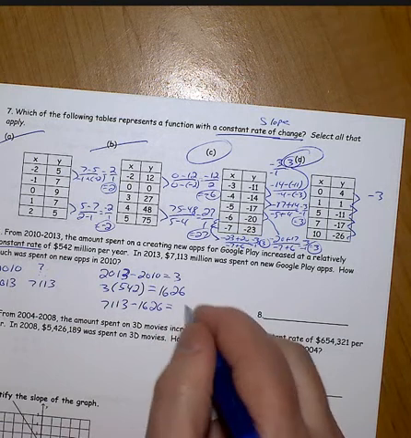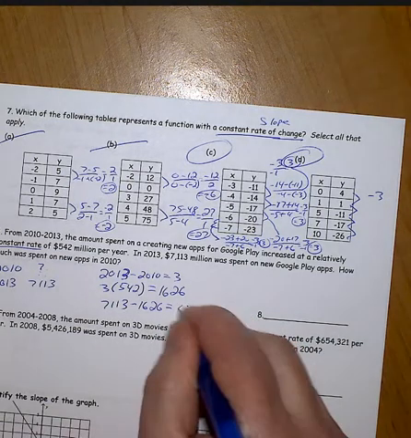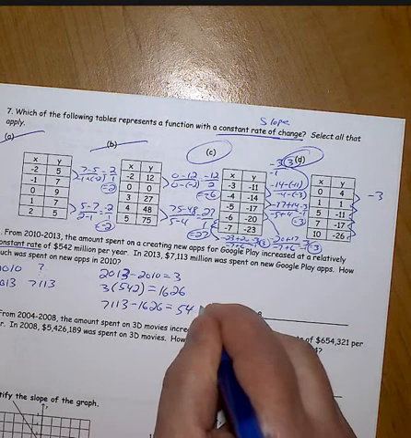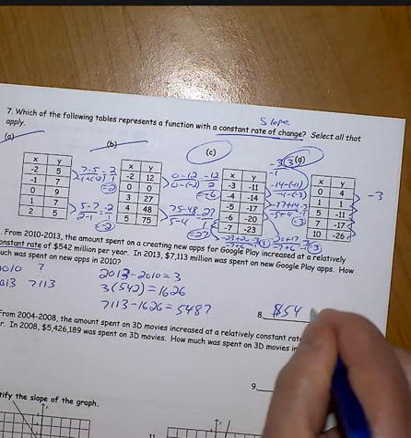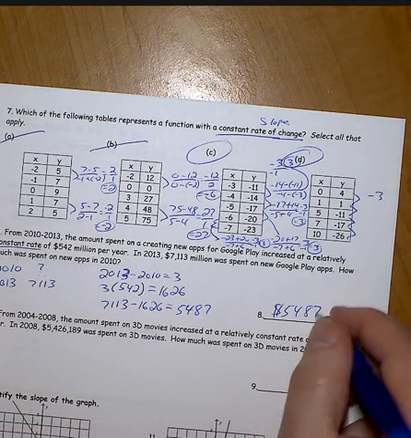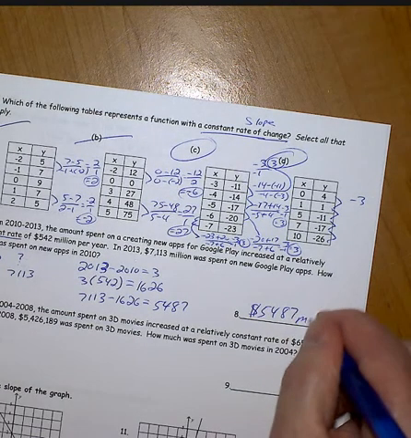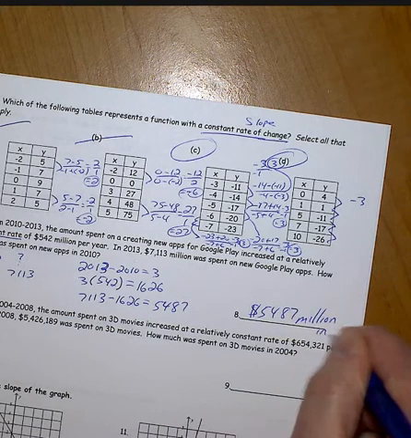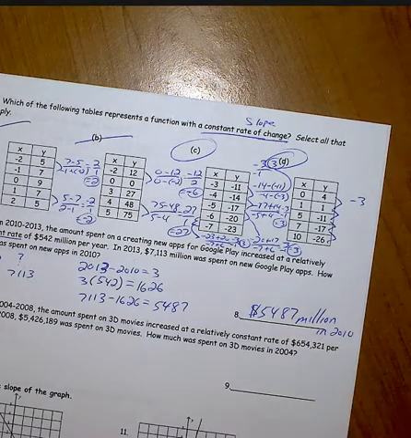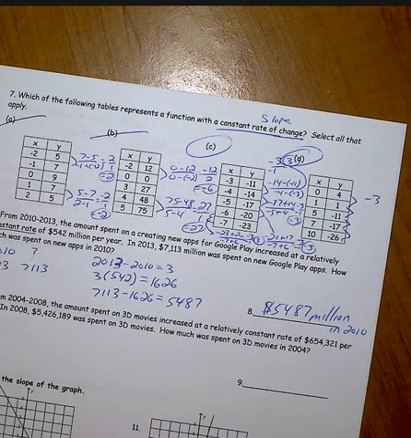And we should get 5487. So 5,487 million was spent in 2010. Okay.